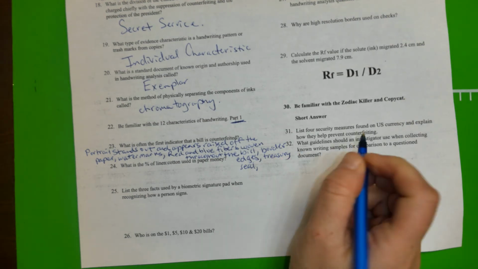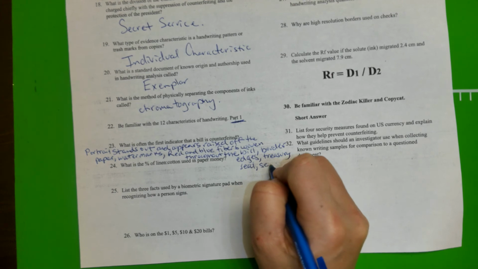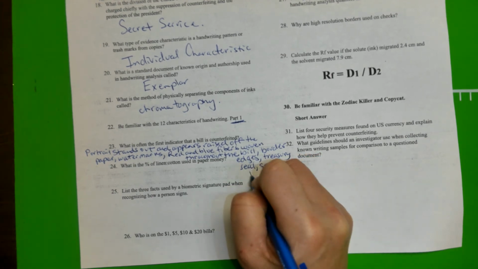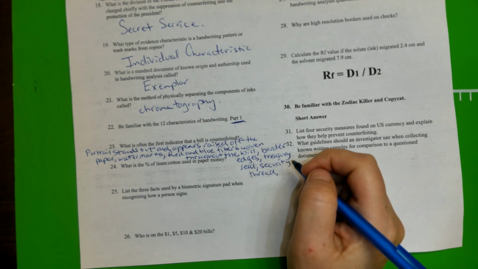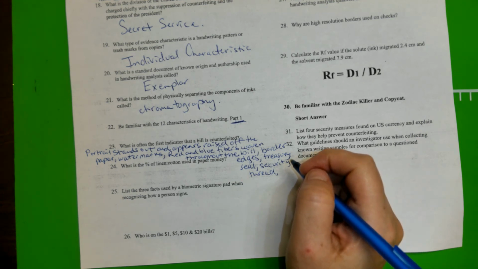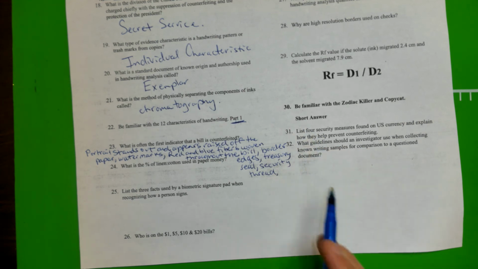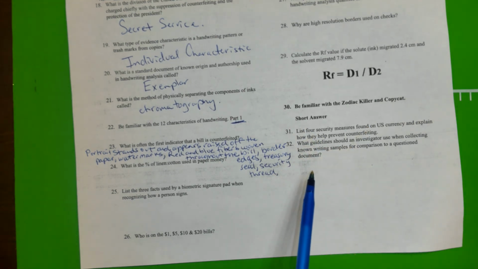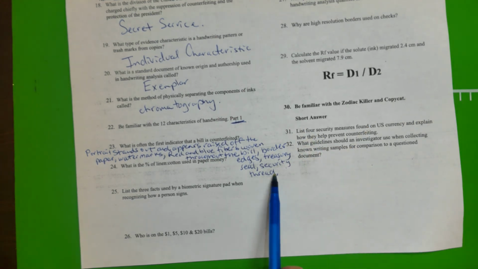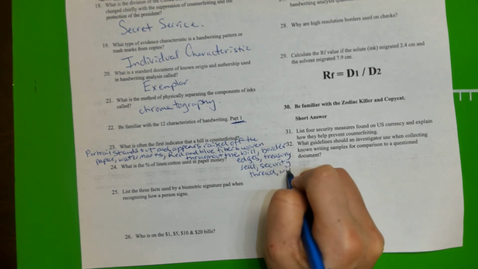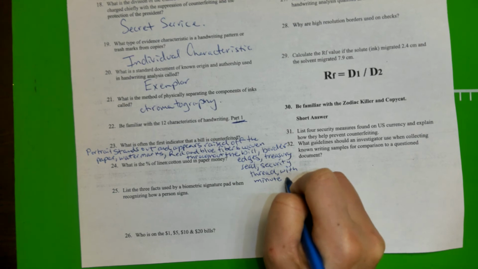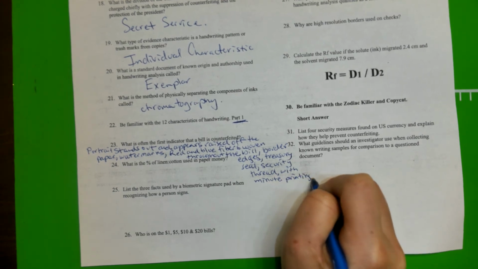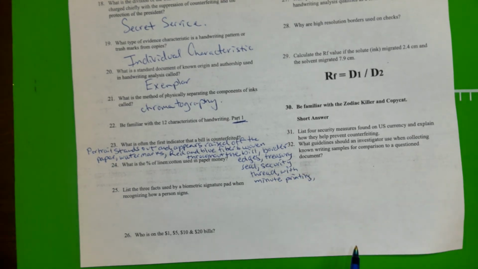There's also a security thread, with minute printing in the security threads, and also it's around the portrait.